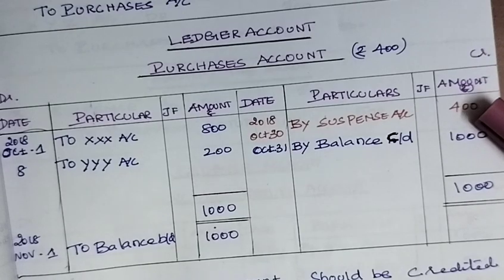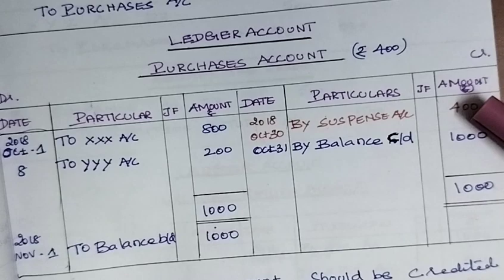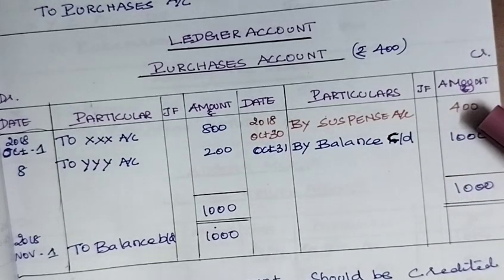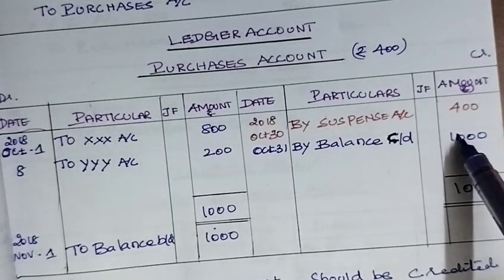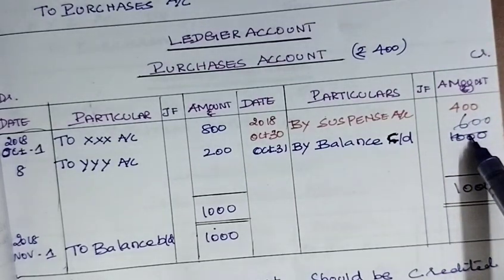We have to subtract that 400 rupees. So we subtract that 400 rupees from the total, and we will get 600 rupees. This is the closing balance.